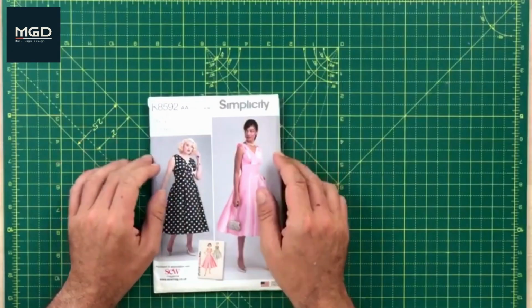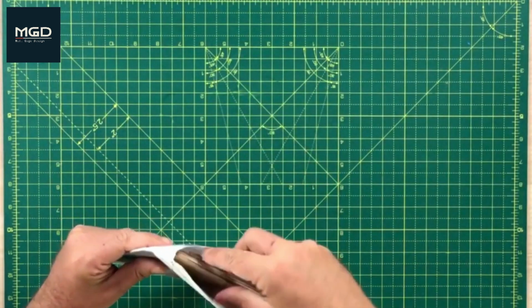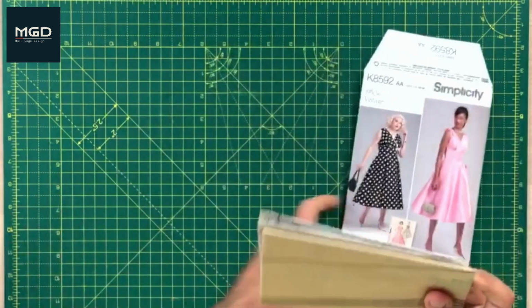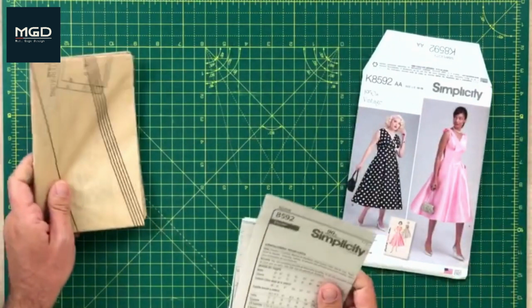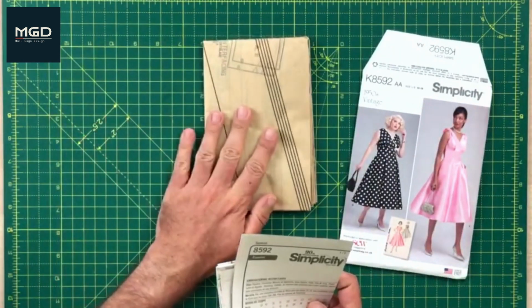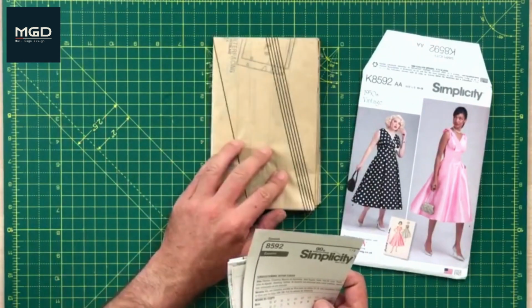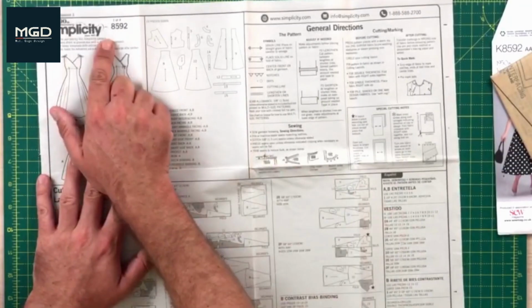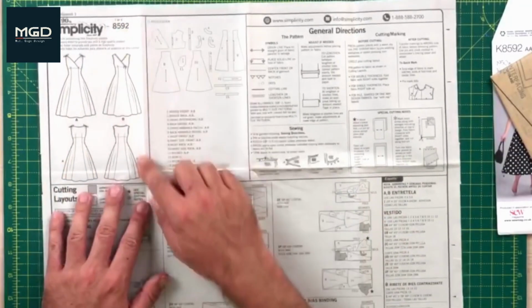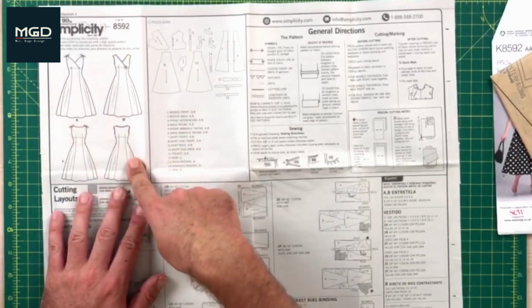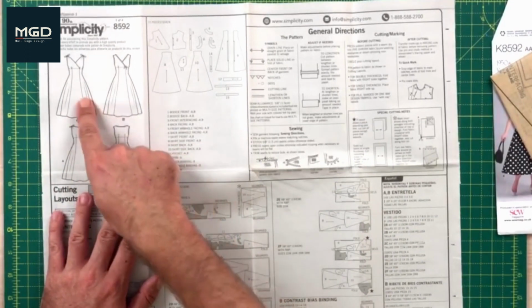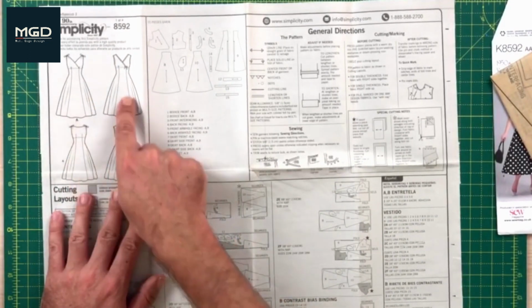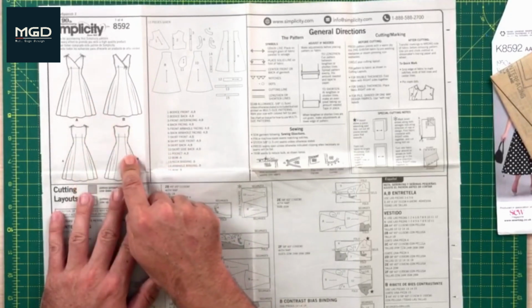So let's see what's inside the envelope. You have your pattern sheets on tissue paper and a set of instruction sheets. So let's look at the instruction sheets first. Again, you have the company name at the top and the code, and you have diagrams of the different styles of the dress, the front and the back.